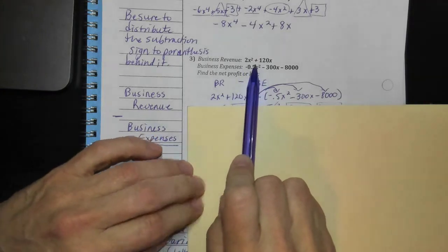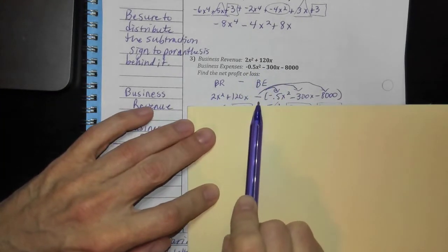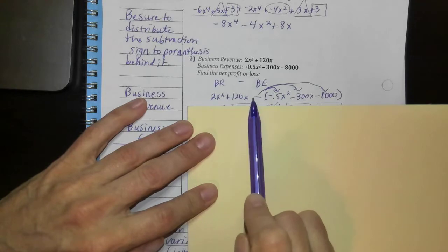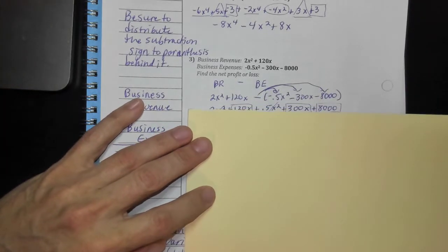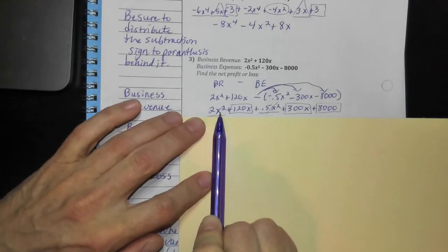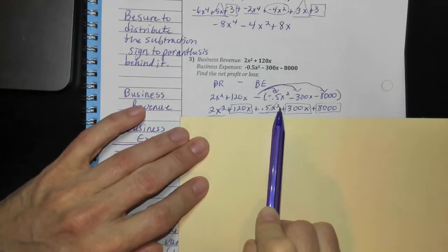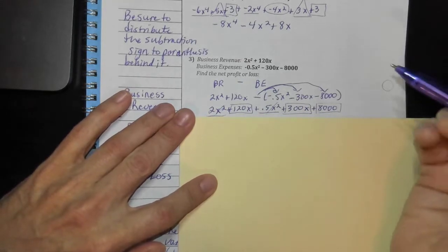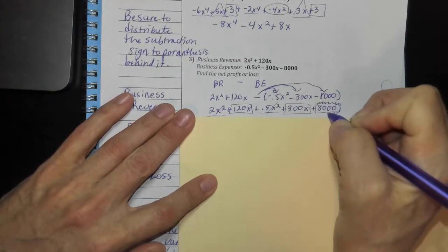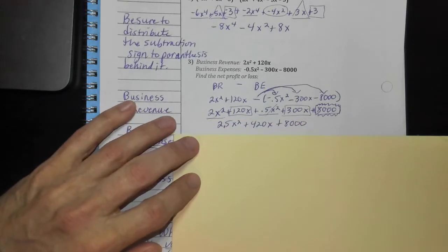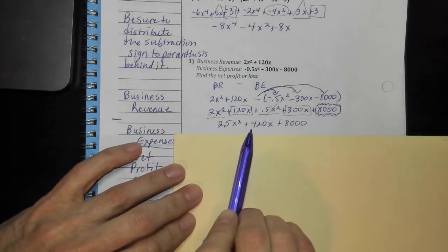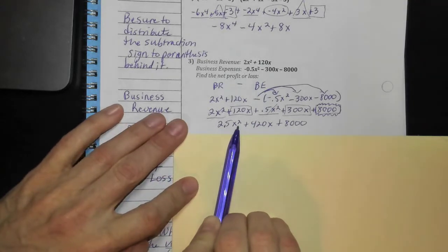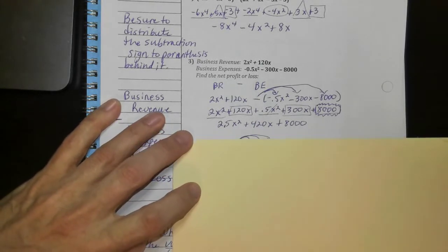I've got a 2x squared plus 120x minus, I'm going to take away my expenses, which is this polynomial. Again, I'm distributing the negative. And I'm going to combine my like terms. 2x squared plus a 0.5x squared is 2.5x squared. I've got two plain old x terms, so 120 plus 300 makes 420. And I've got an 8,000, and there's no other constants. So my expression will be 2.5x squared plus 420x plus 8,000. By the way, we would call this a quadratic because it's second degree, trinomial because there's 3 terms.